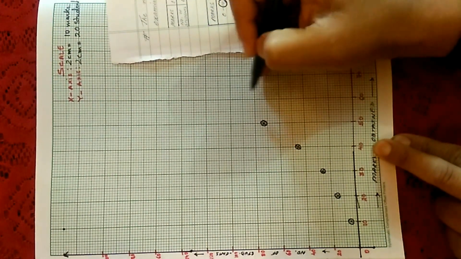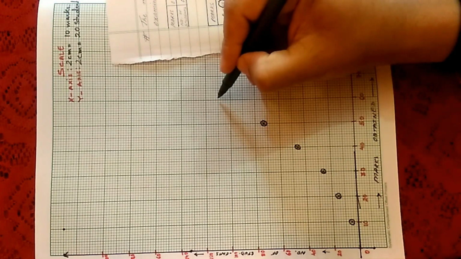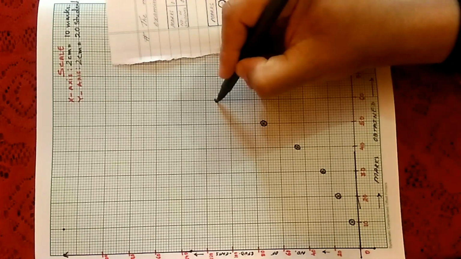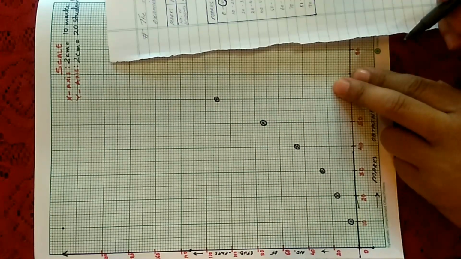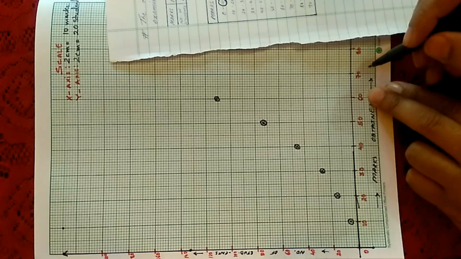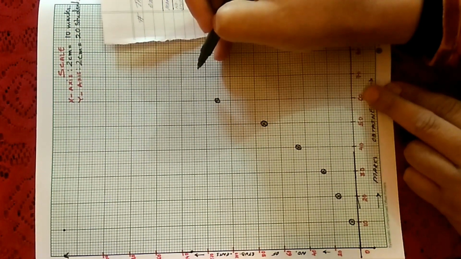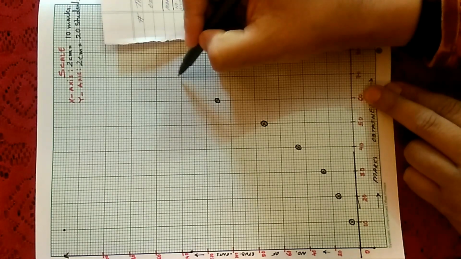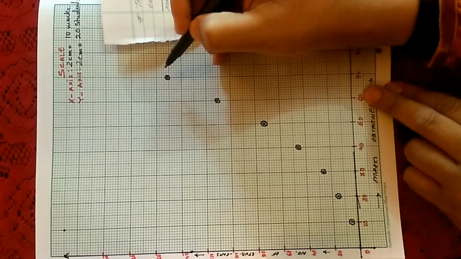So corresponding to 60, 100 is there. This is 110, and 111 will be between 110 and 112. Next one, 151 corresponding to 70. So 151, this is 140, this is 150, so 151 again will lie in between these two.